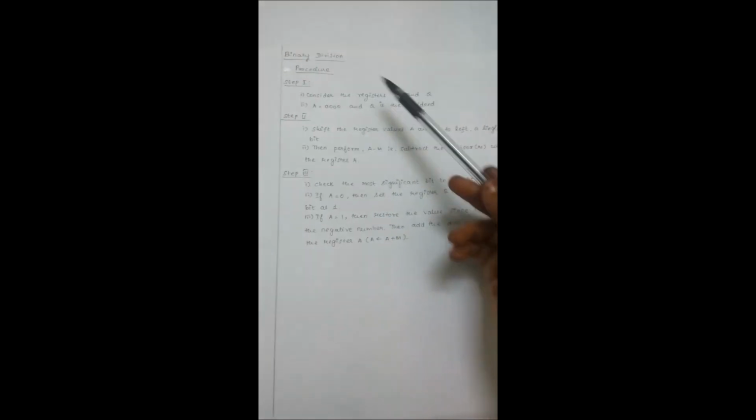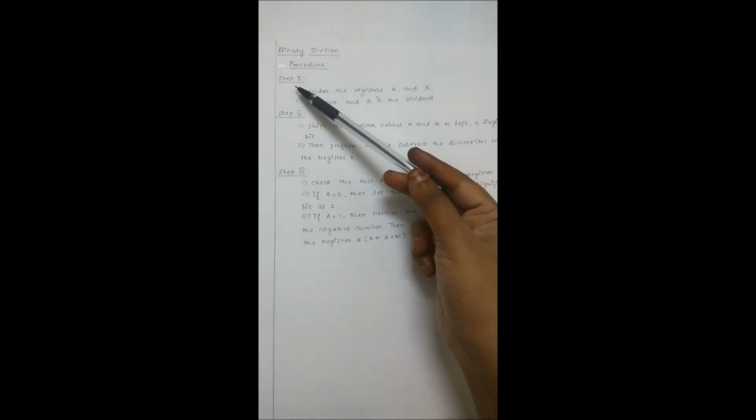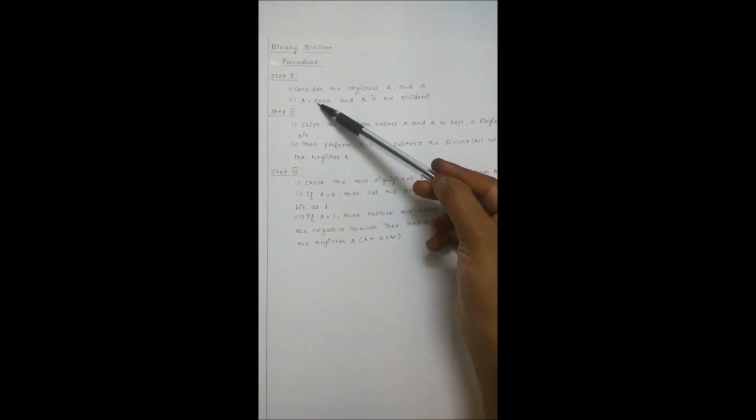The binary division. So this is the procedure for how we are going to divide the binary values. Step 1 is we are going to consider the two registers, that is A and Q. First we have to initialize the value of A to be 4 bits, that is 0000. At the initial state it will be 0, and the next value we are going to consider is Q, that is the dividend.